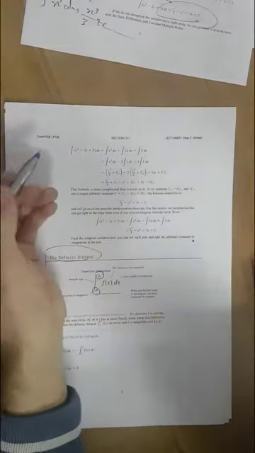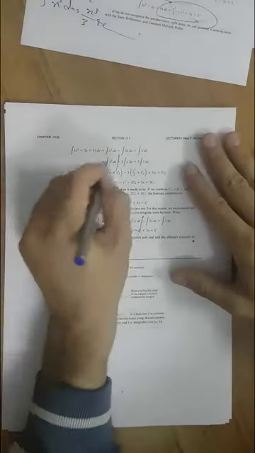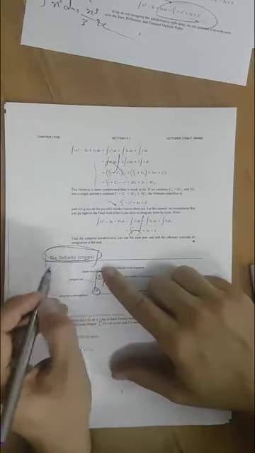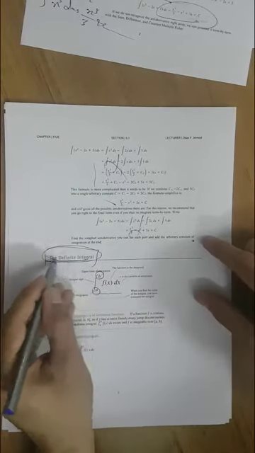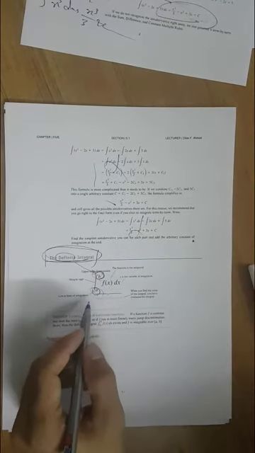How about page number 3? In page number 3 he talked about the c, so you can find the c, just don't forget about this solution. Here we have indefinite and definite. The indefinite was without numbers, the definite is with numbers. We have an upper limit and a lower limit of integration.